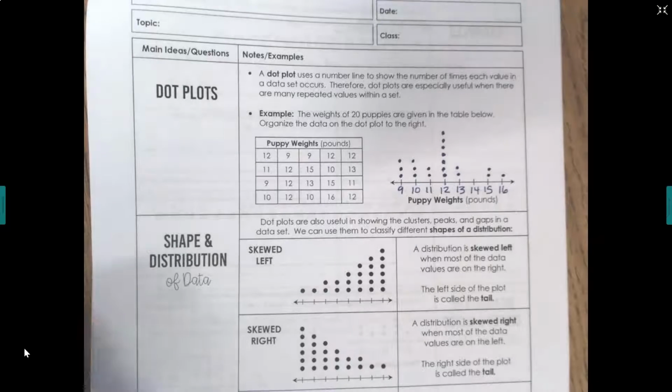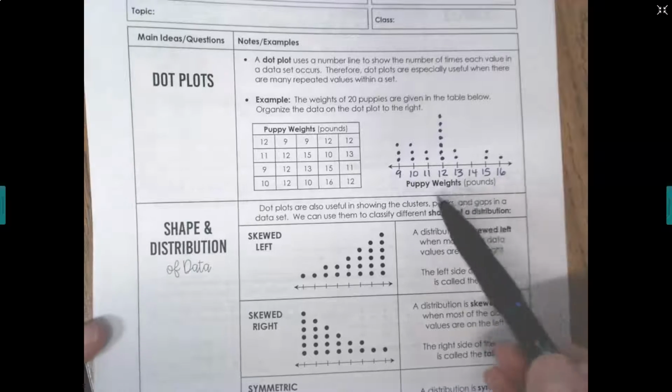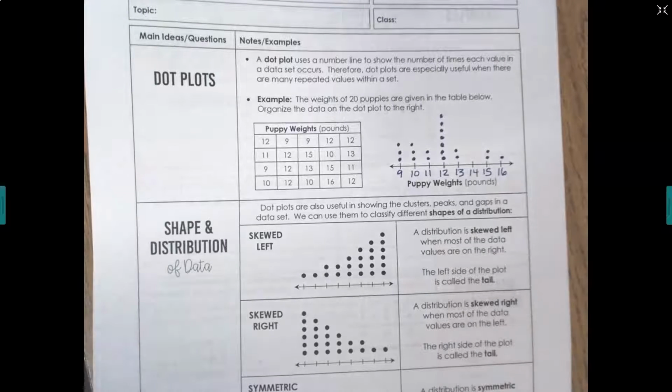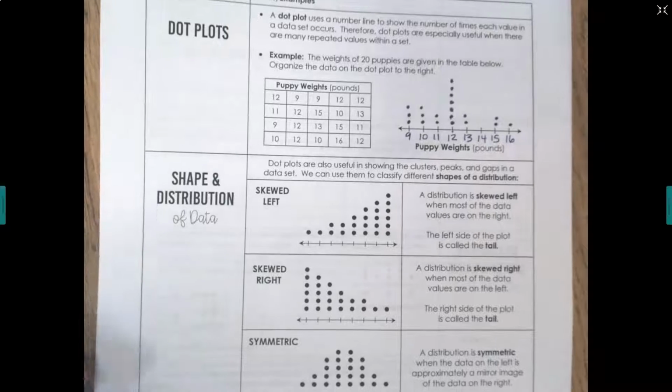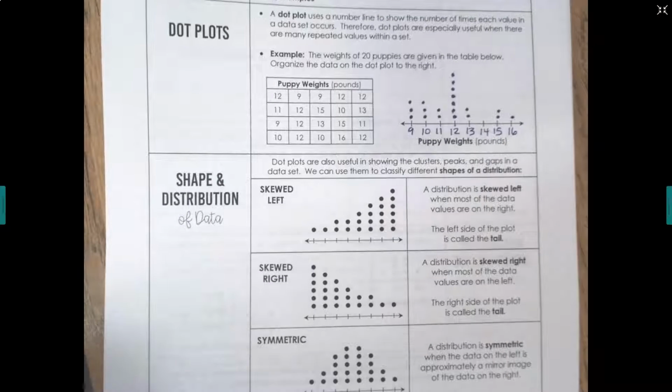Okay, so when we make a dot plot, the data will take on a different shape. As we stack up all these points, we're going to get a shape to our data. It gives us good information of what's happening with our data. So there's 4 main shapes that we want to look at.